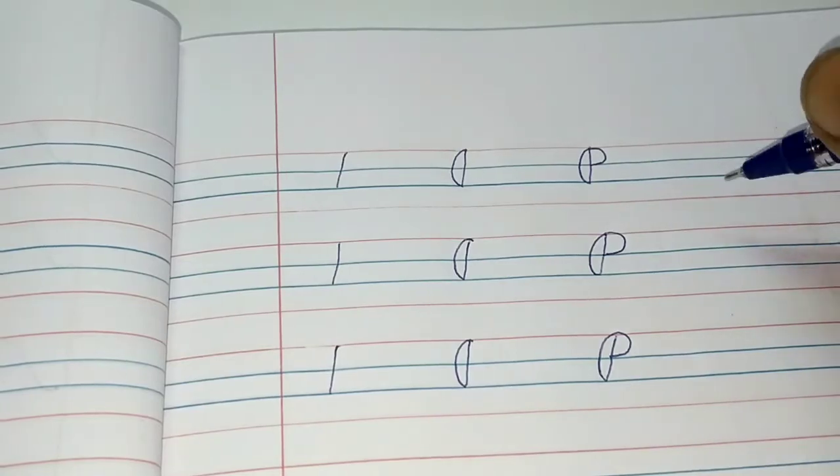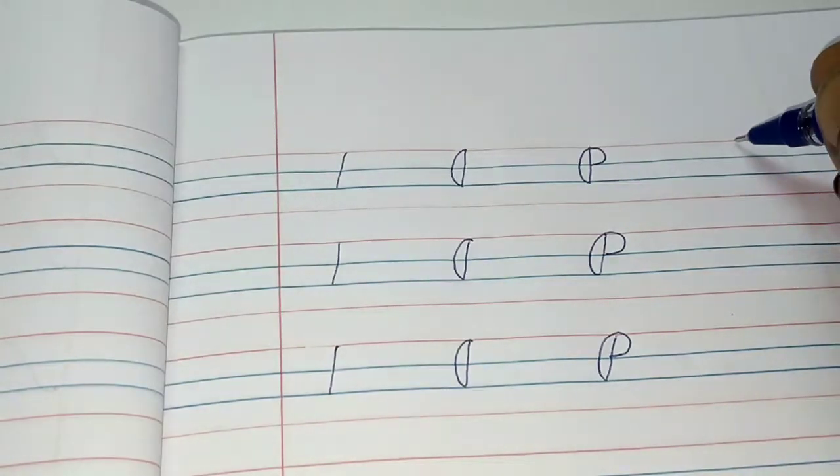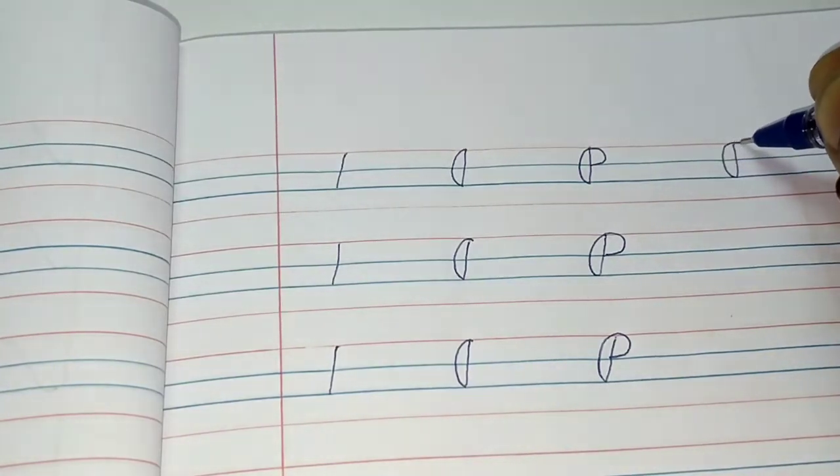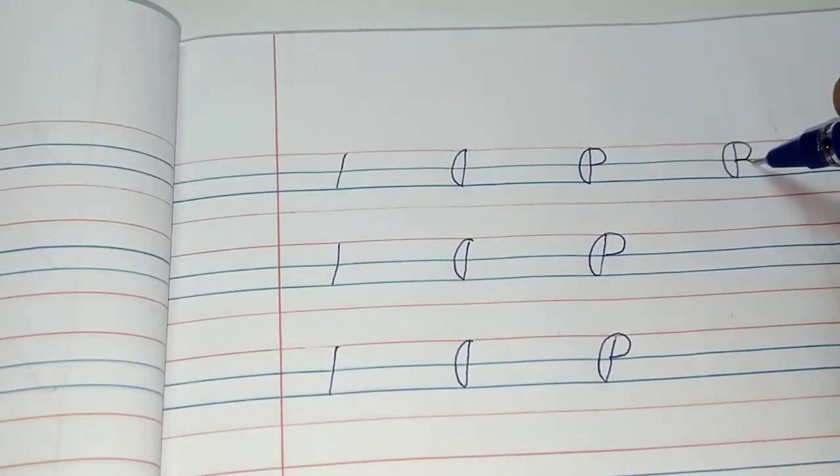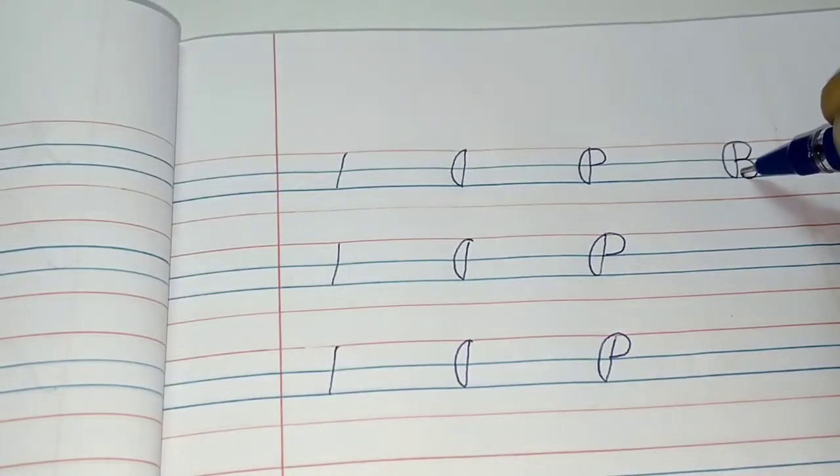Okay, last step is slanting line and then curve like this you have to write and then again you have to write like this. Okay, see here, you have to write like this.